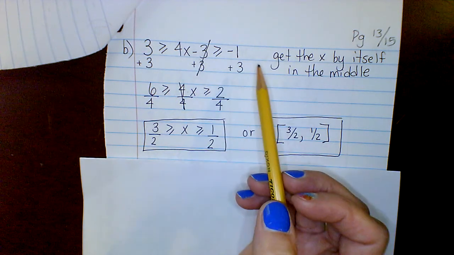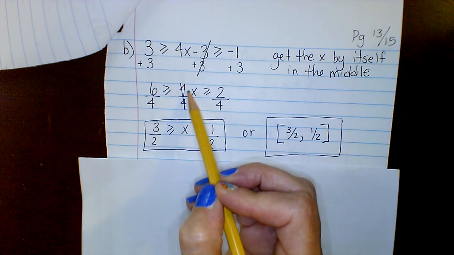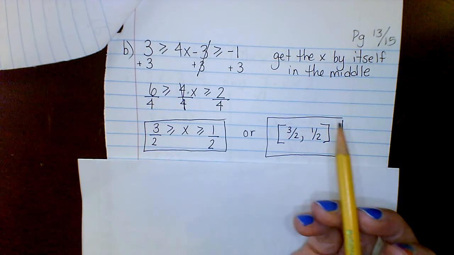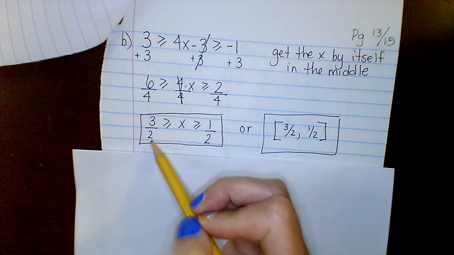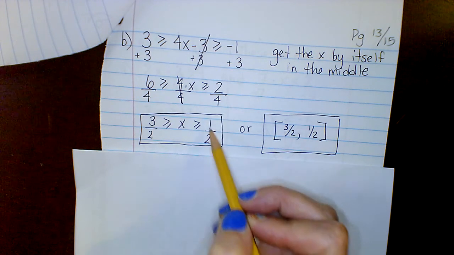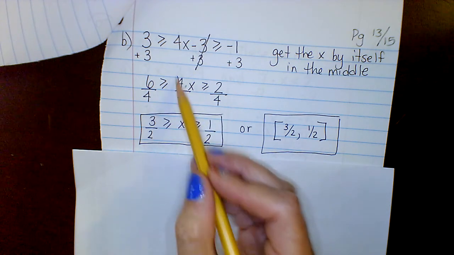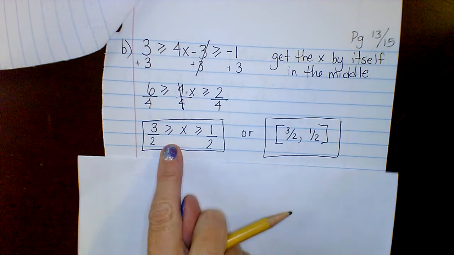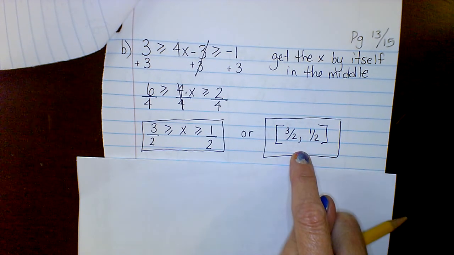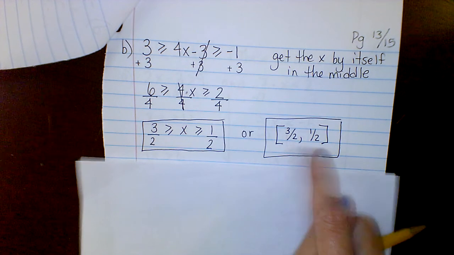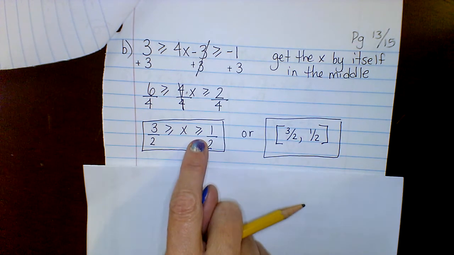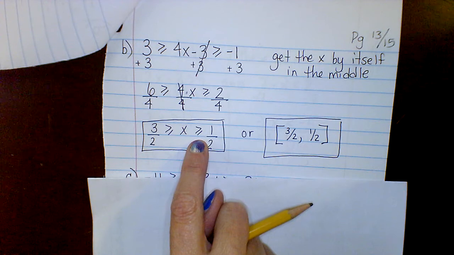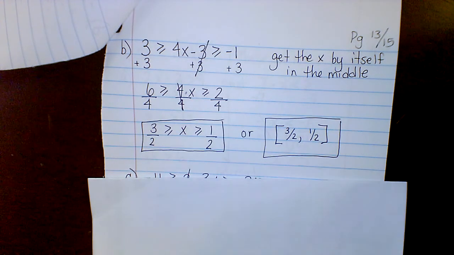Okay? Then I have to divide by 4, but I have to divide every single one of these by 4. So this is 6 over 4, which reduces to 3 halves. 2 over 4 reduces to 1 half, and we know those cancel right there and give me just a 1, which I don't have to write. And I could write this as an interval. Notice how these both have brackets to them because these are both or equal to's. If one had been an or equal to and one had been a strict inequality, then I'd have one bracket, one parenthesis.